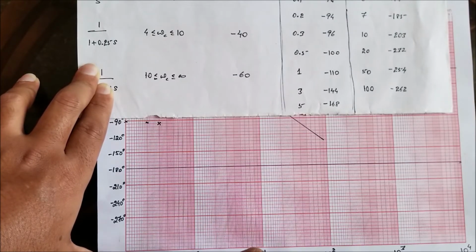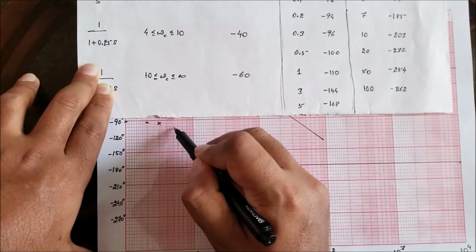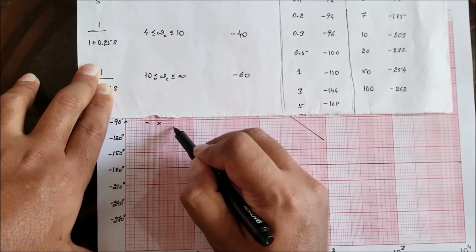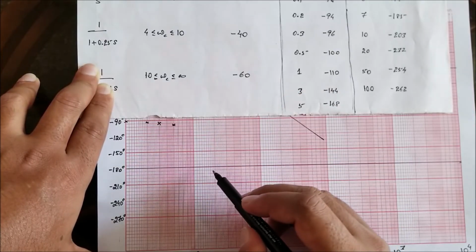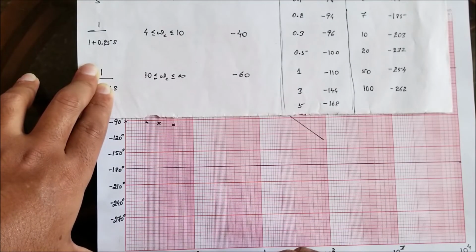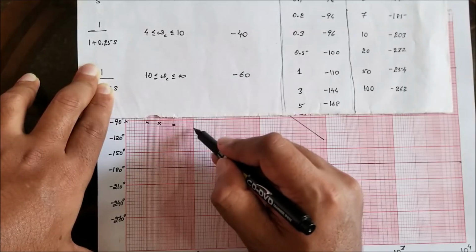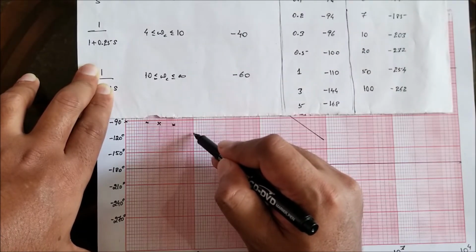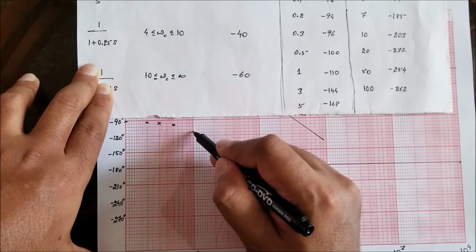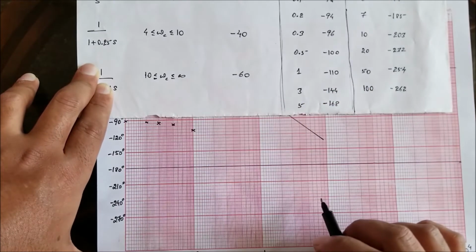For 0.5 it is 100. Next 110 for 1. For 1 it is 110, that is 120 minus 6 is 114, minus 6 is 108. So between these I will get 110.